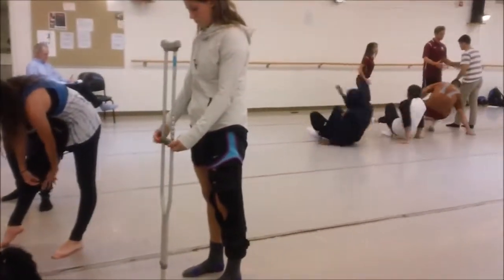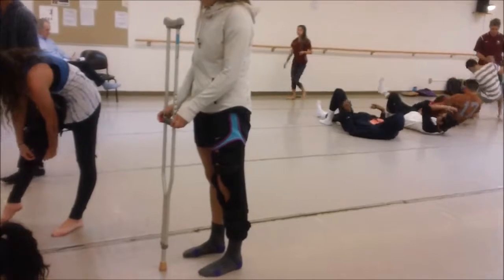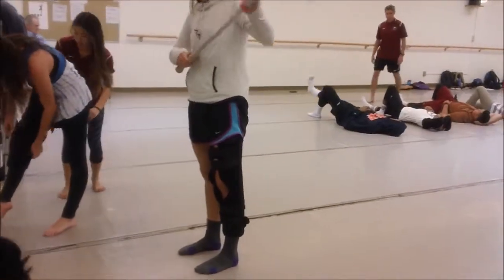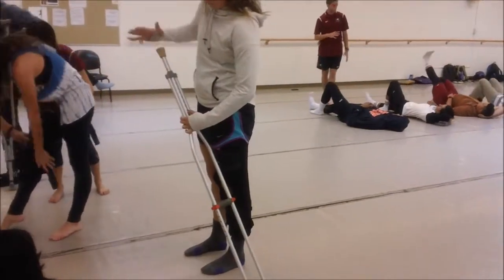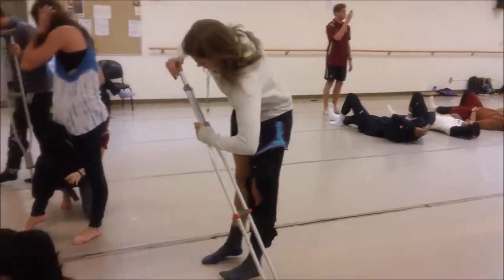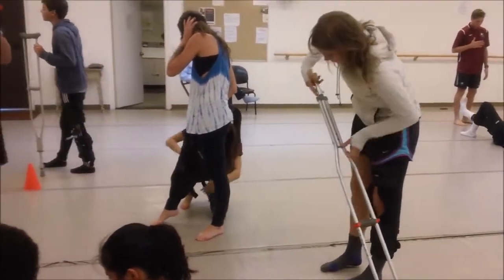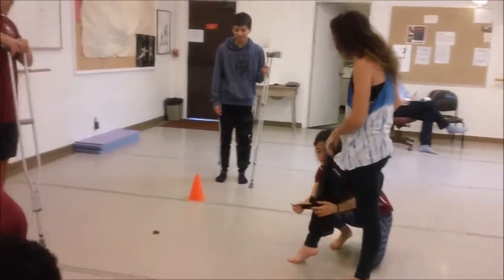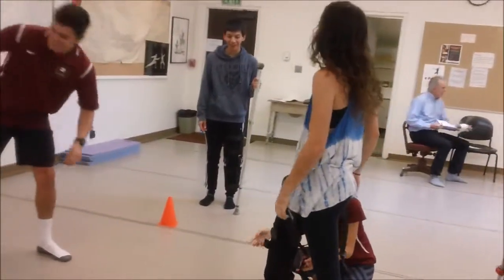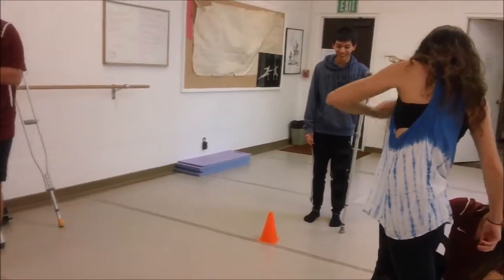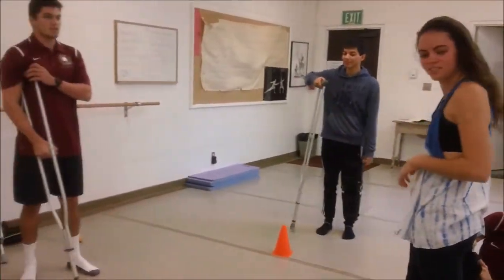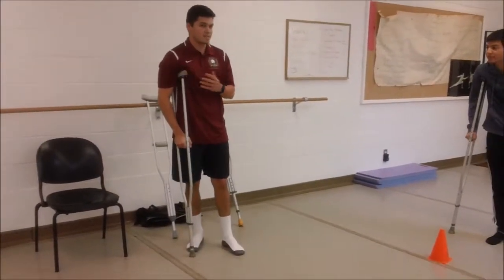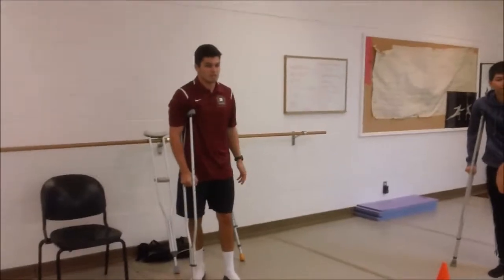Okay, once you get your straight leg brace, we're going to move over to this cone over here. As we're getting our straight leg braces on, I'm going to start to instruct you guys on this. So this is to create independence. Just finished surgery, you want to be able to do things on your own, whether that's something small like getting up and walking to the fridge to get a snack.